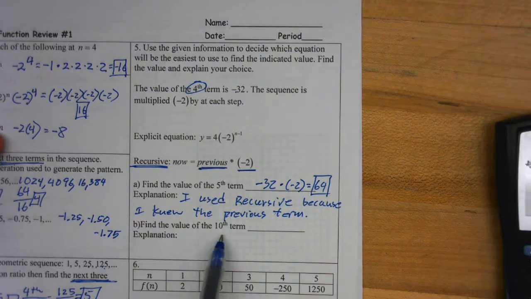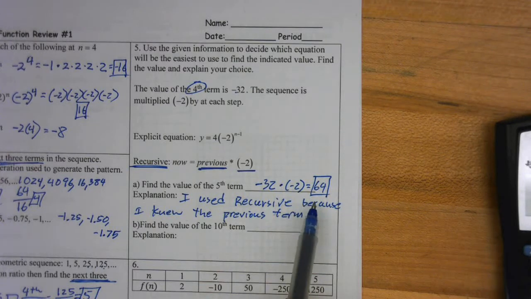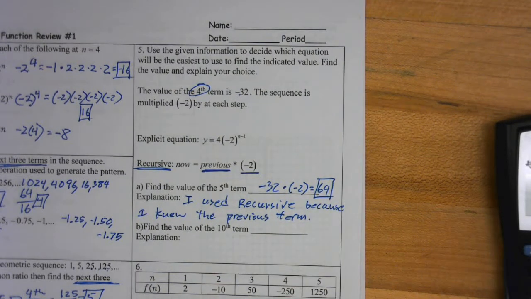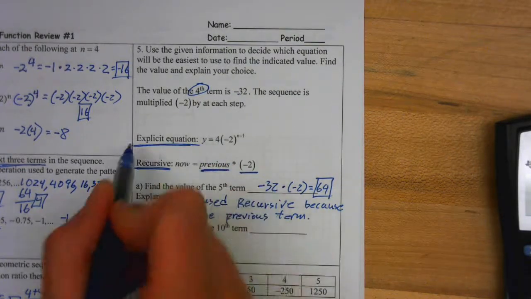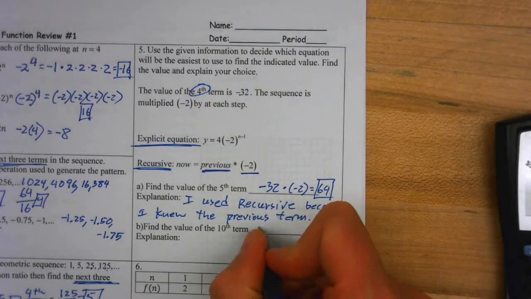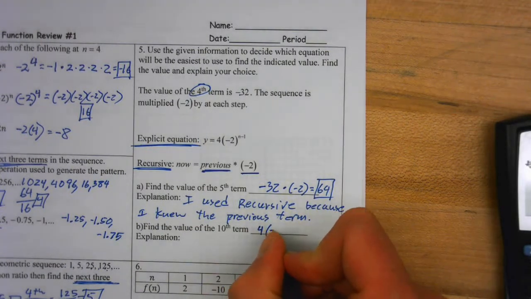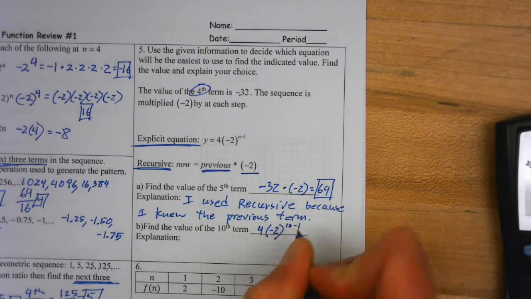It says find the value of the 10th term. Well, that means I'd have to multiply by -2 5 more times to get that 10th term. And there's an easier way to do that. If we use the explicit equation on this one, we can actually substitute 10 in for n there, and we can say 4 times -2 to the 10 minus 1.